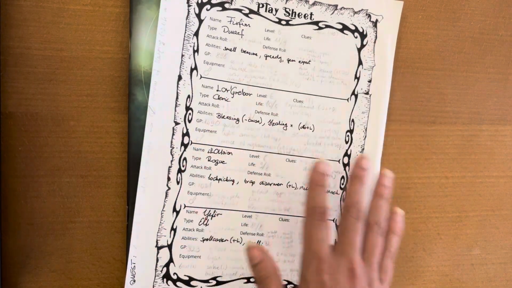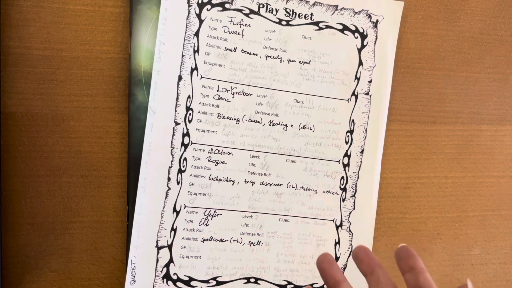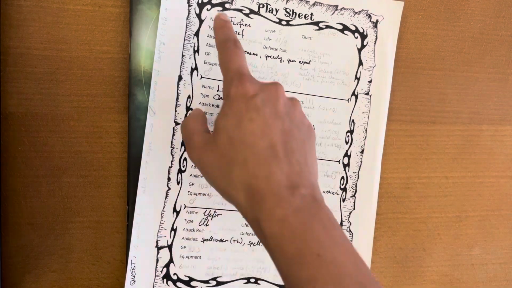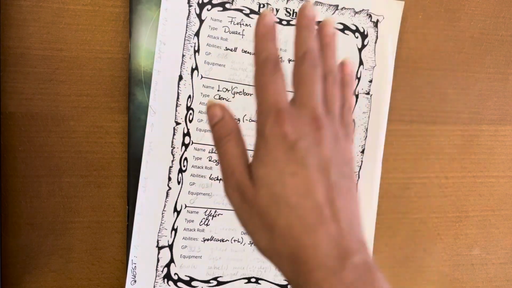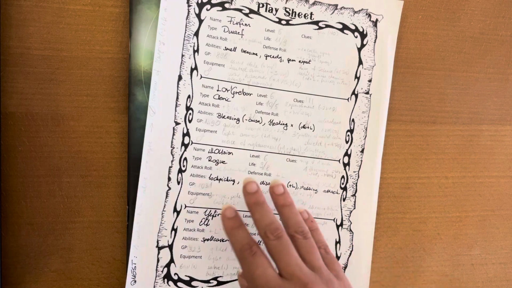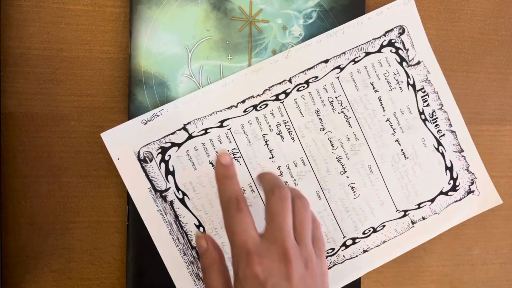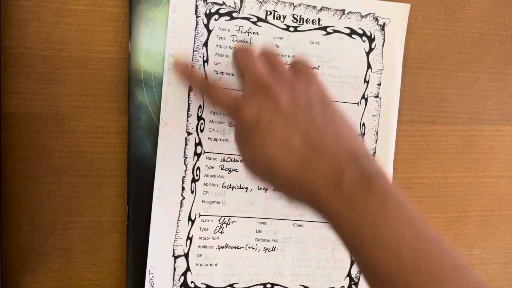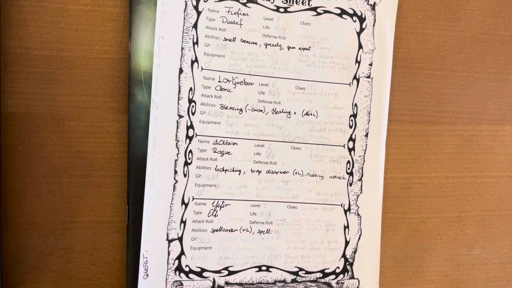So the space is not enough for further questing. But for the beginning, I think it was great just to see what are the main things a character has and what are the main abilities. And as you can see, I found some space around the play sheet. For example, when I had a quest, I took a note here just not to forget about it.